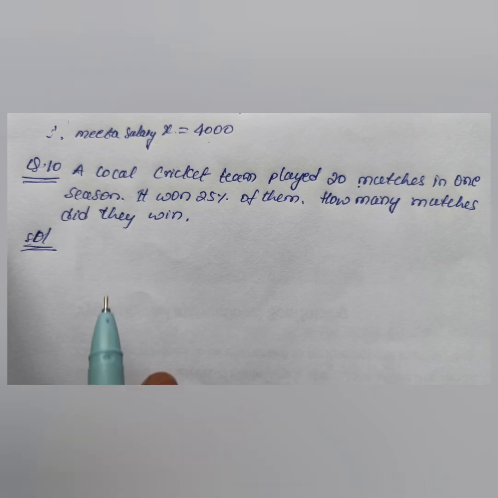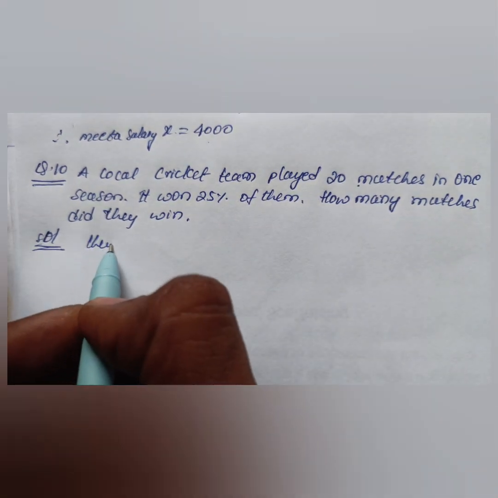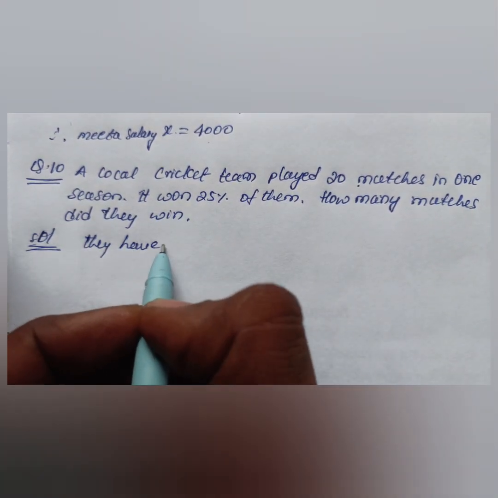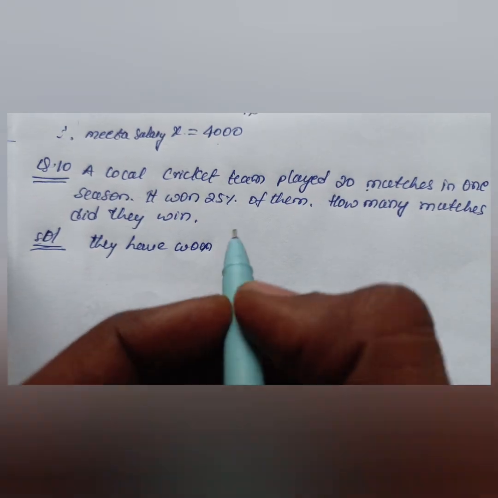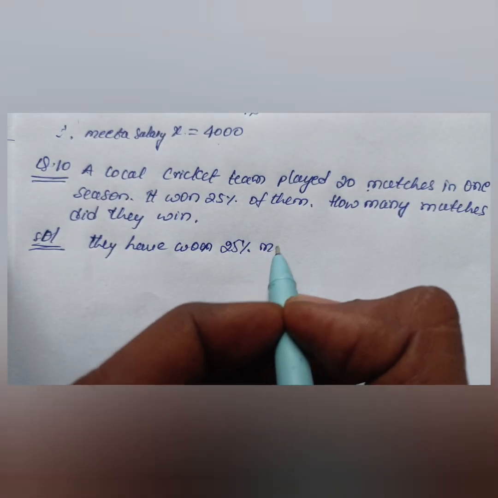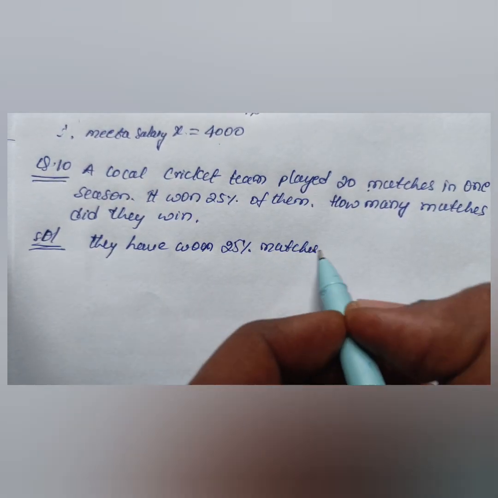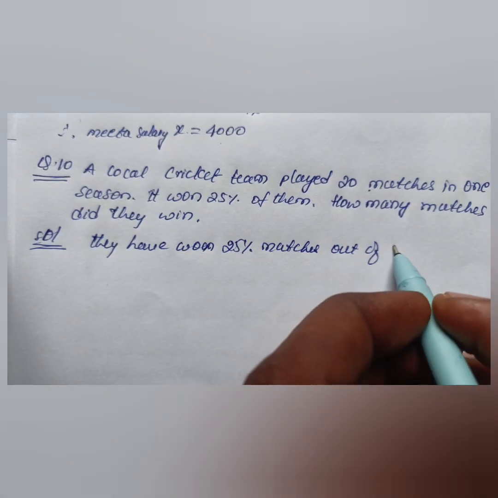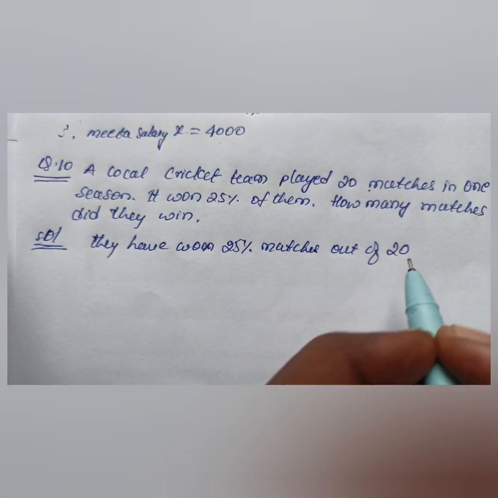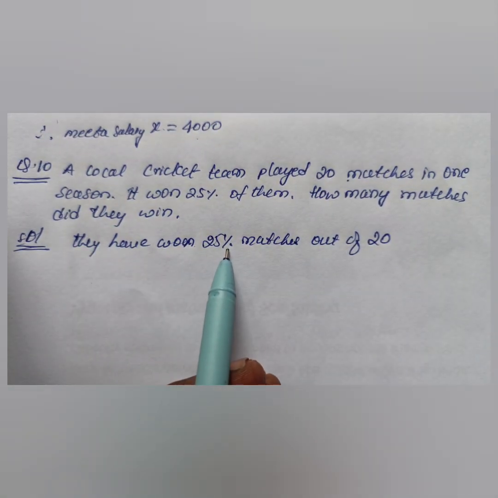So let's write it down. They have won 25% of matches out of 20.